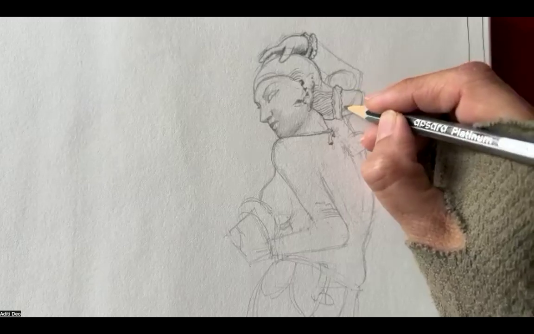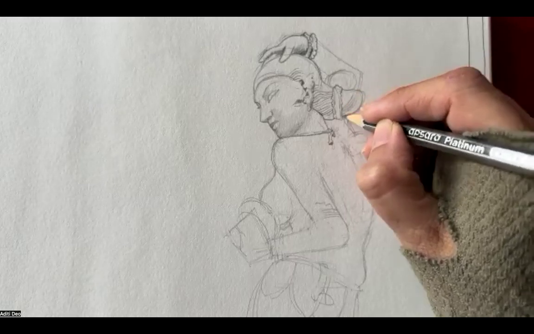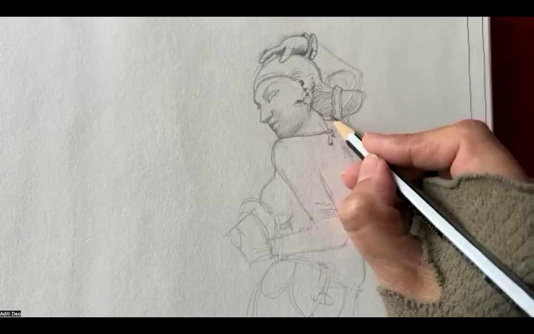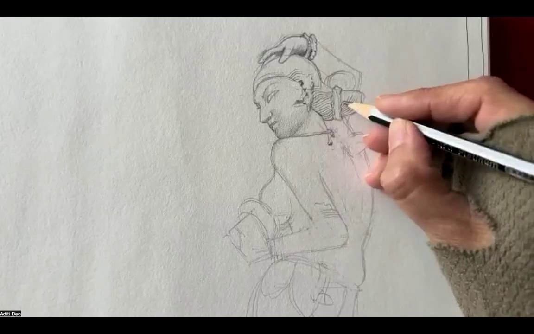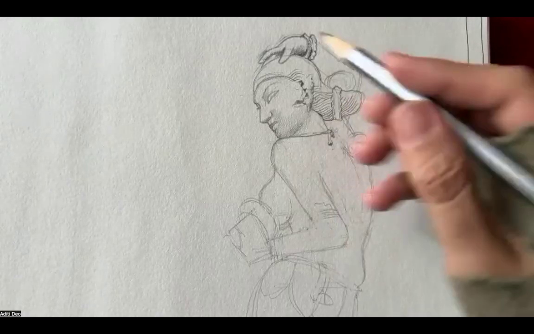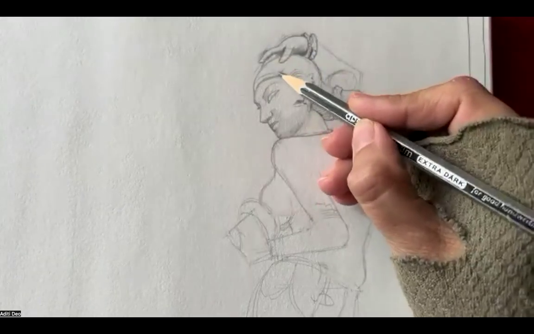Now notice how the texture in the hair is also more visible towards the bottom, because that is where the shadows are more prominently visible. So your lines can just end halfway, that's fine.